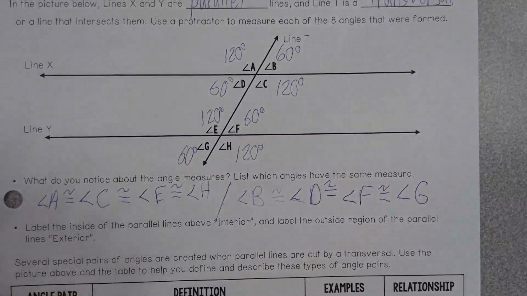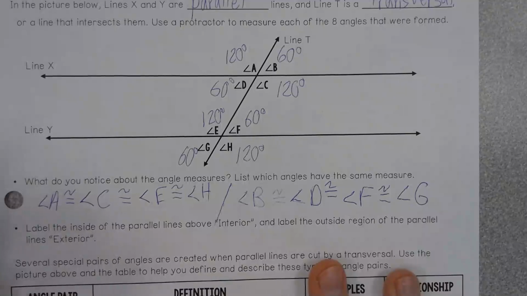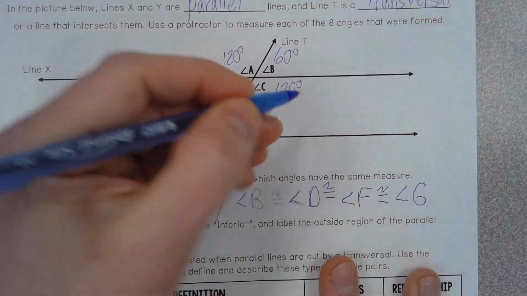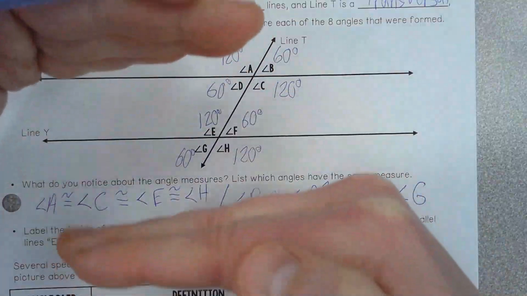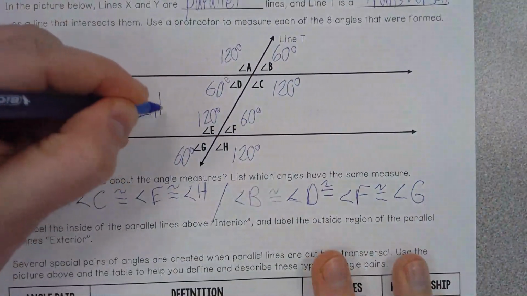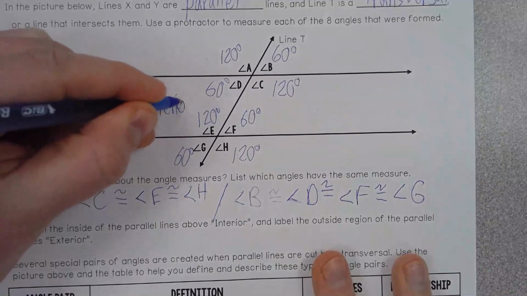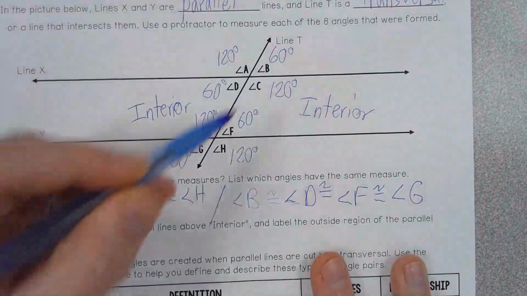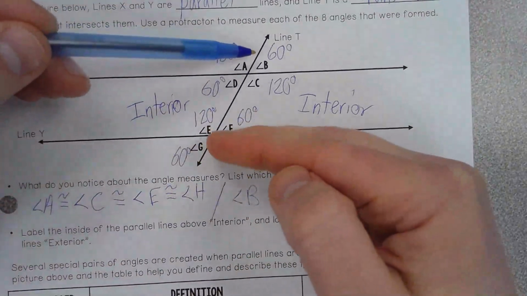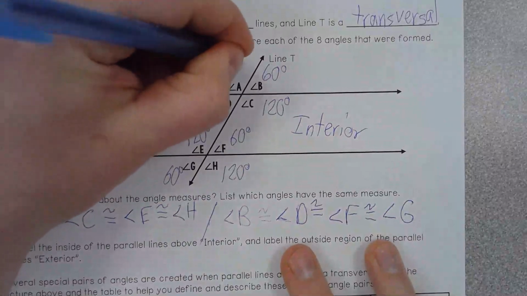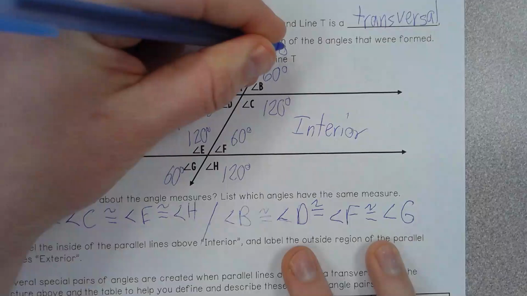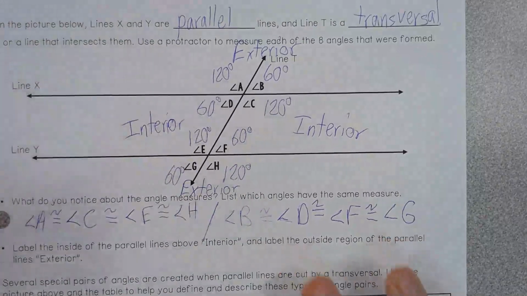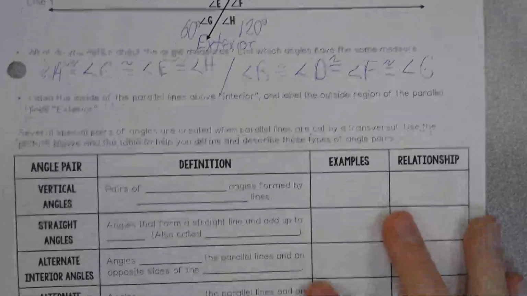This says also label the interior and exterior of the parallel lines. So all this stuff in here is interior, inside the parallel lines, trapped by the parallel lines. We're going to label this as interior, interior, and everything outside the parallel lines, not between them, boop, is exterior. This is exterior. Outside the parallel lines. Okay, now we've got everything labeled.